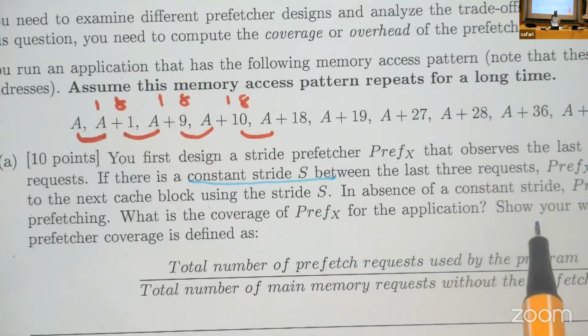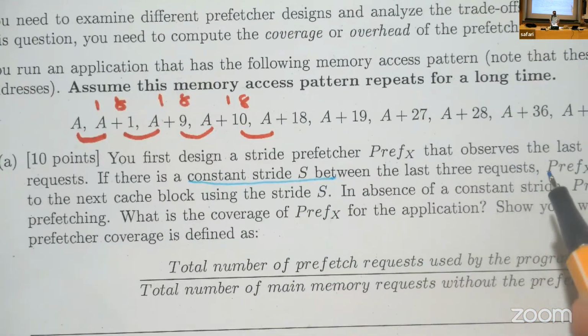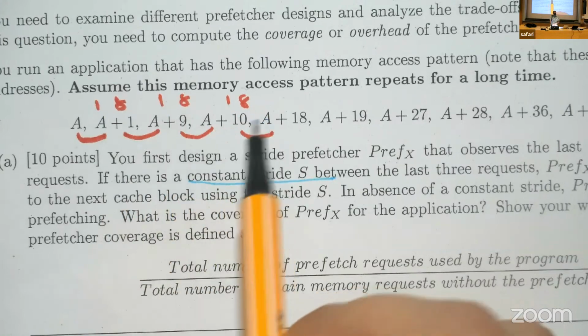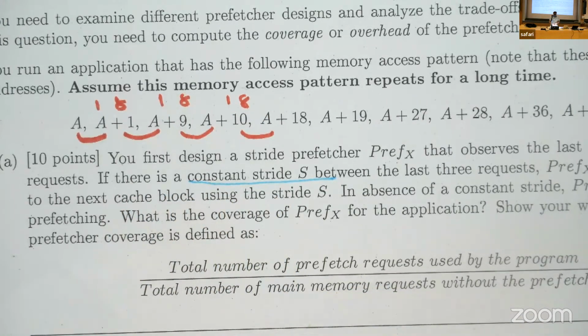So if you don't have a constant stride, basically you don't do the prefetching. It's a way of building confidence. And as you can see, the stride keeps changing at every access here. So basically, this kind of prefetcher would not issue any prefetch requests.